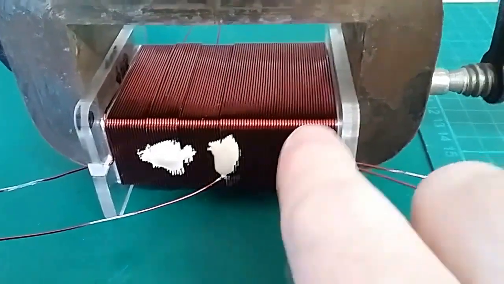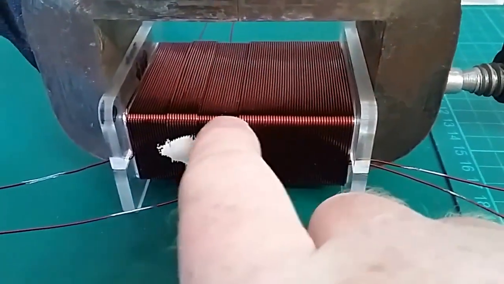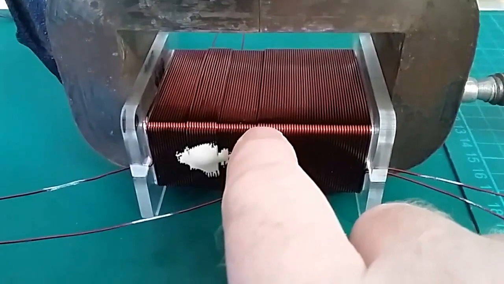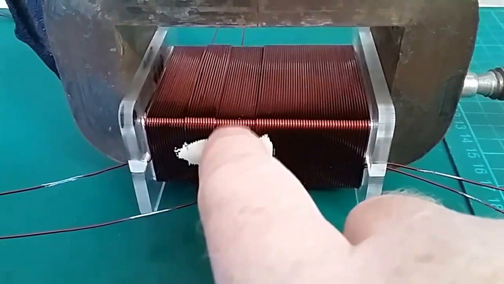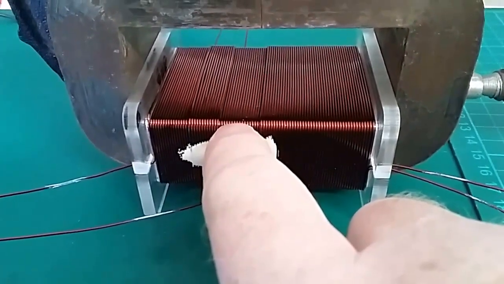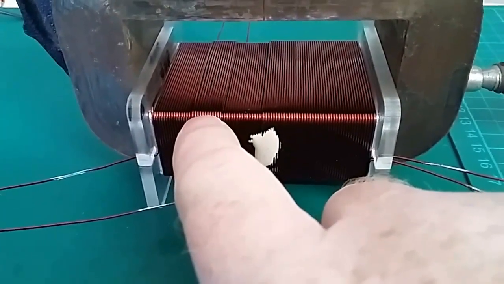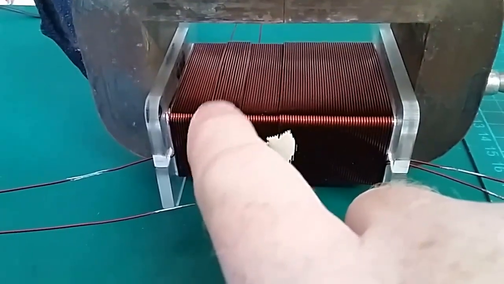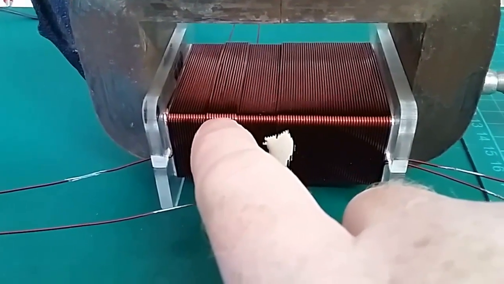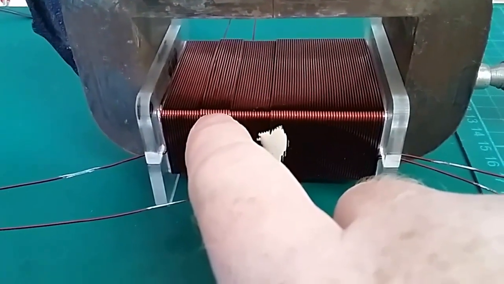Okay, and the reason is because the coils over here, if you like, choke the current, or the changing current, on not only this coil but this coil as well. So we're finding that this coil over here is not able to carry any more current.